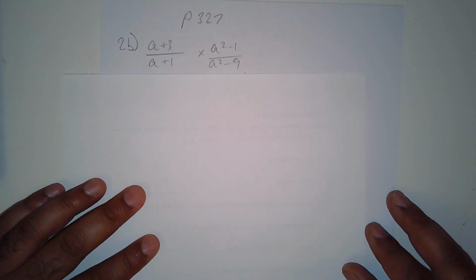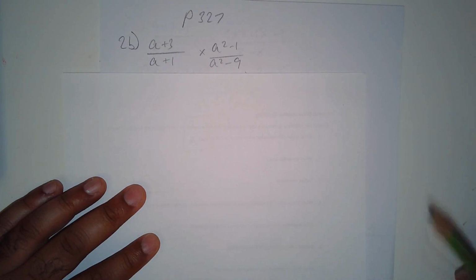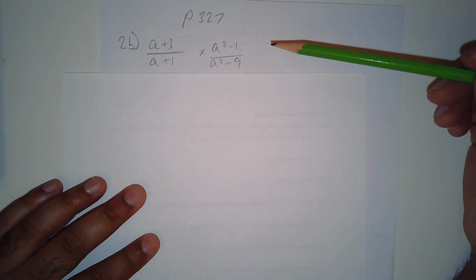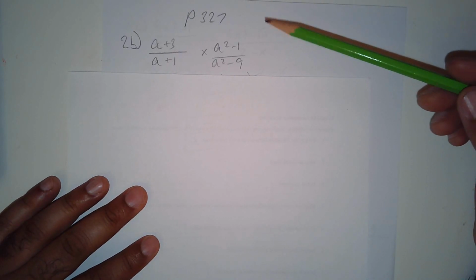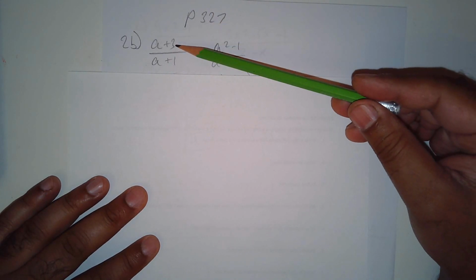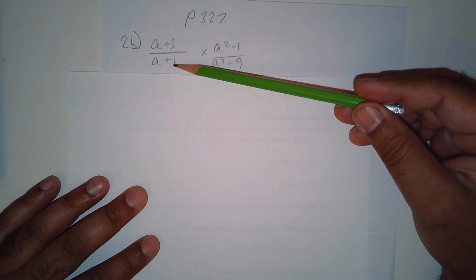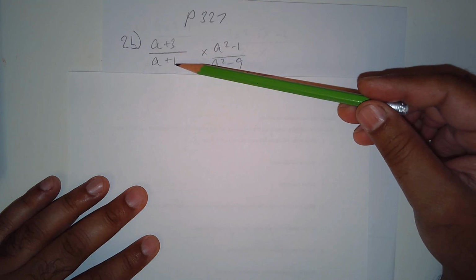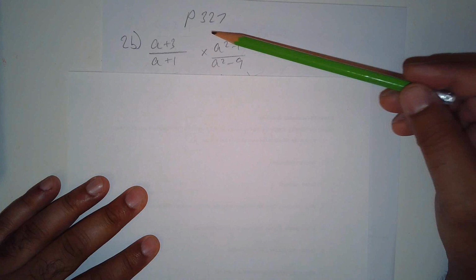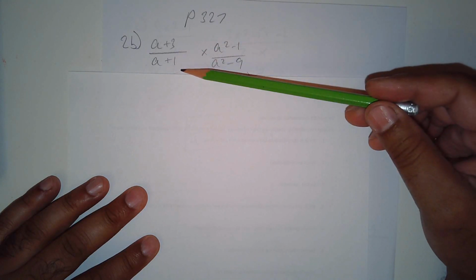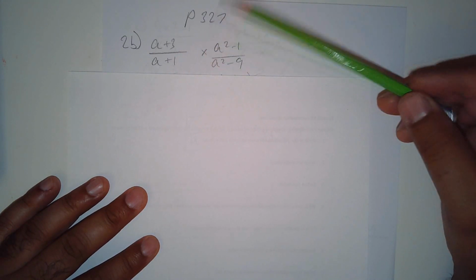Okay, next page here, 327. So this was on the second section. So now what we're doing is we're multiplying. Okay, so remember we talked about if it's the same on the top and the same on the bottom of one fraction, you can cancel out. But same thing, if it's the same thing on the top of one fraction and the bottom of the other fraction, that can also be canceled out.